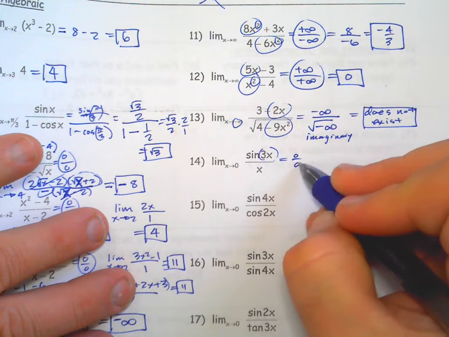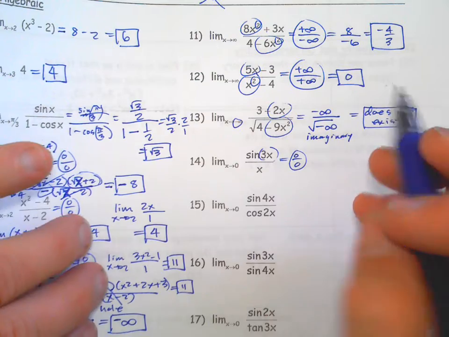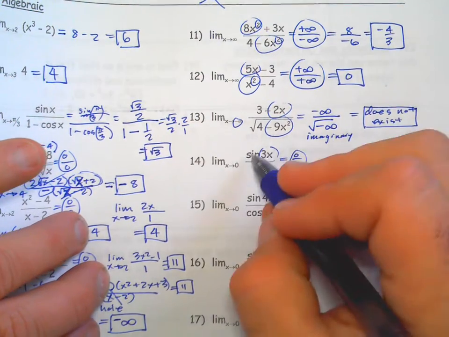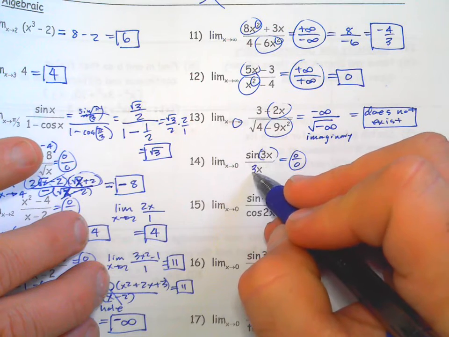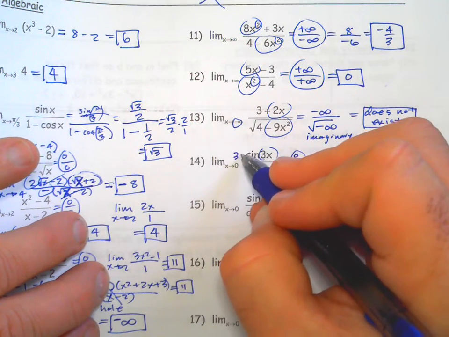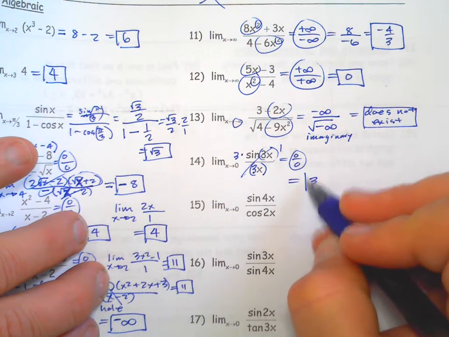0 over 0. There's a hole. This is that one we were talking about yesterday or in the notes. If it's sine of something over the same thing, it goes to 1. But this doesn't have the 3. This has to have the 3. And to make that happen, you've got to multiply by an extra 3 on top. That's going to be 1. So the answer is going to be 3.